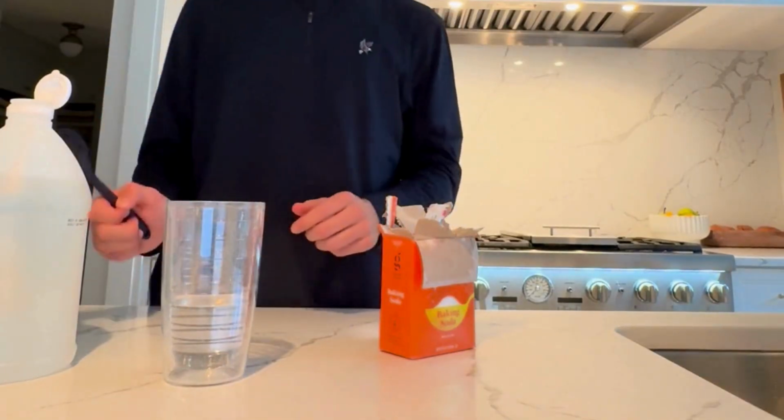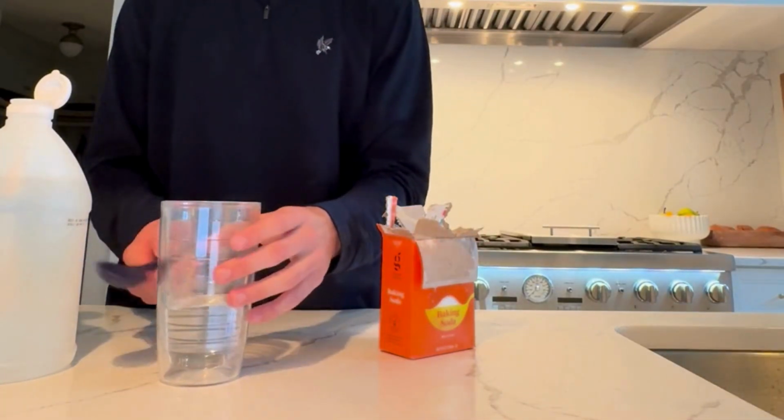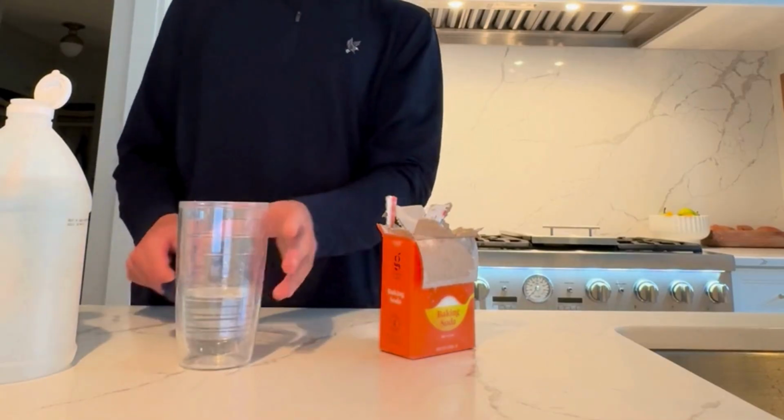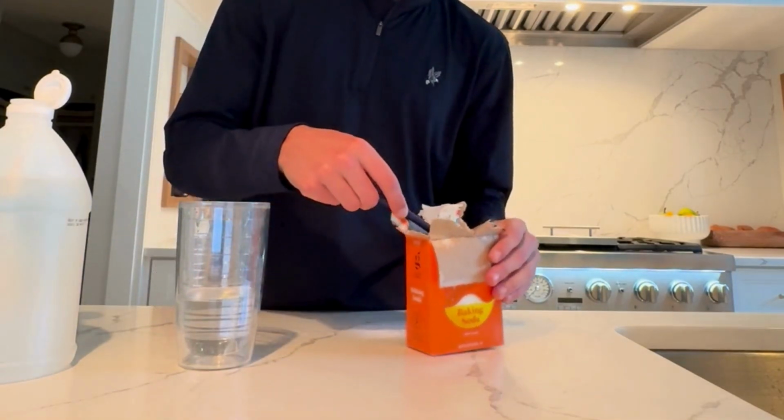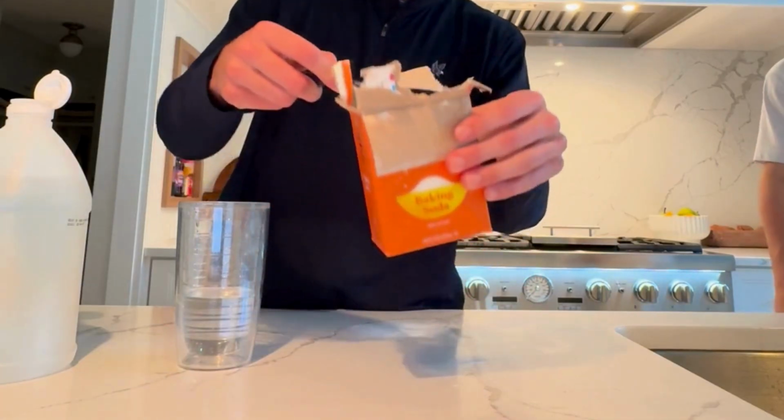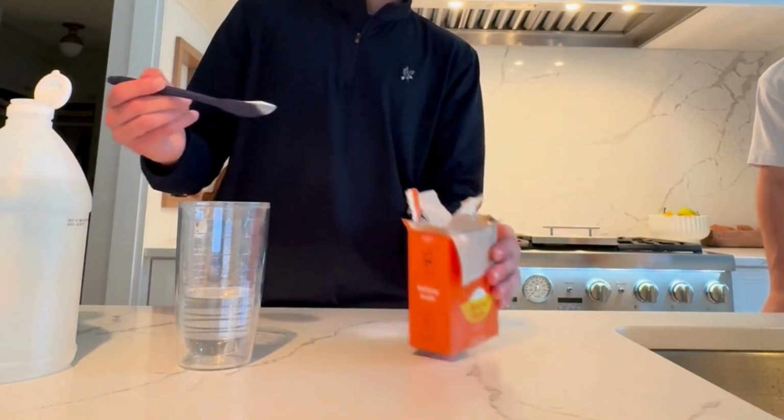Now the actual reaction between the acid and the base. I already poured the vinegar into the cup, as you can see. Now I'm going to pour the baking soda. And now, let's see.